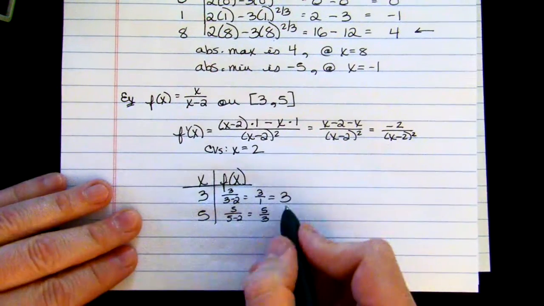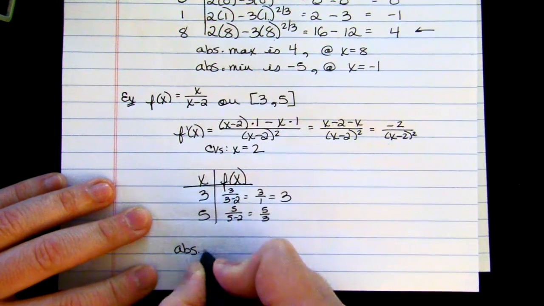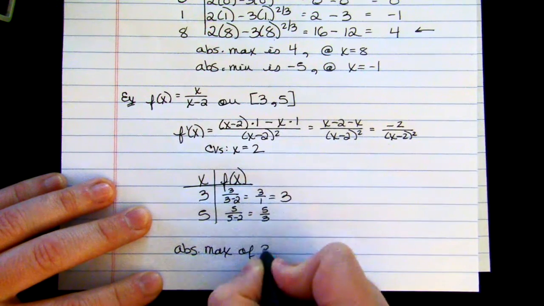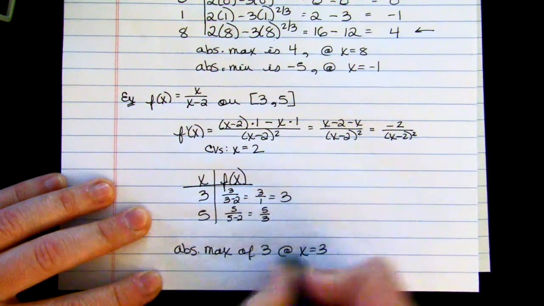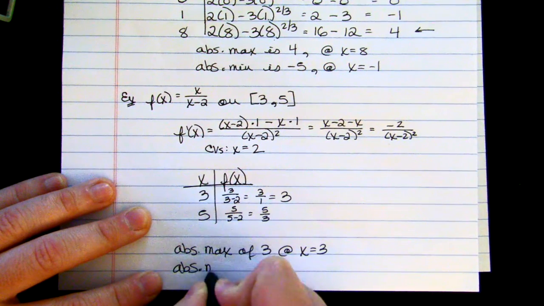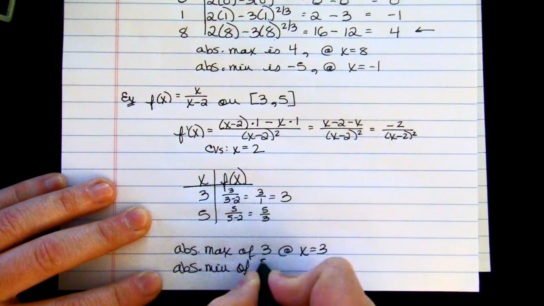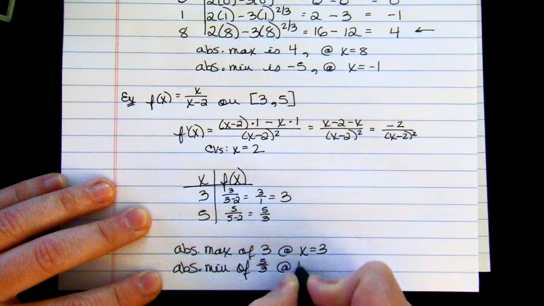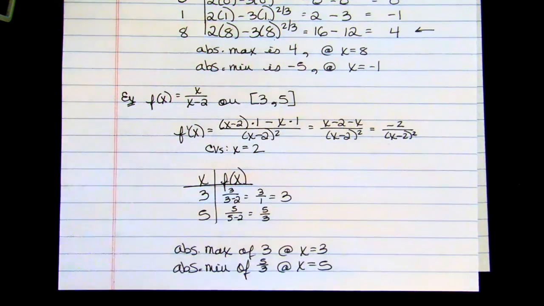Looks to me like 3 is bigger than 5/3, so there's an absolute max of 3 at x equals 3, and there's an absolute min of 5/3 at x equals 5. And this is how we find absolute maximums and absolute minimums, the absolute highest y value and the absolute lowest y value. We use our candidates test. We find all of our candidates, so our critical values and our endpoints, and then I plug those candidates, those x values, into my original function and compare y values.